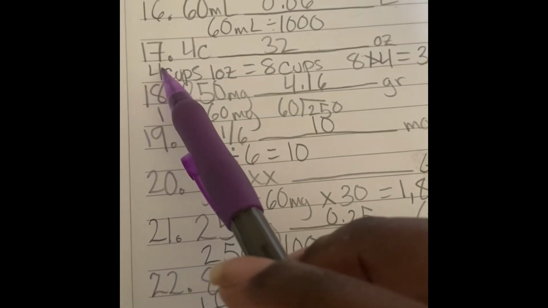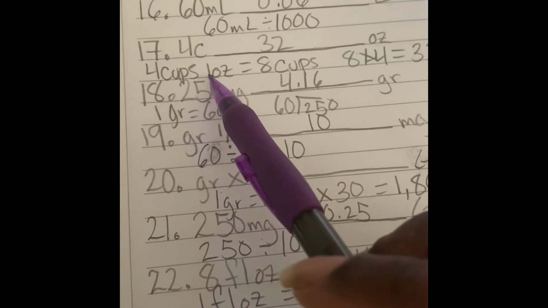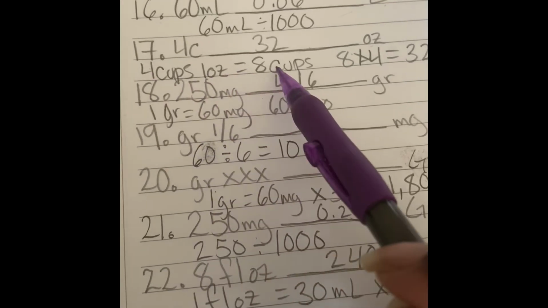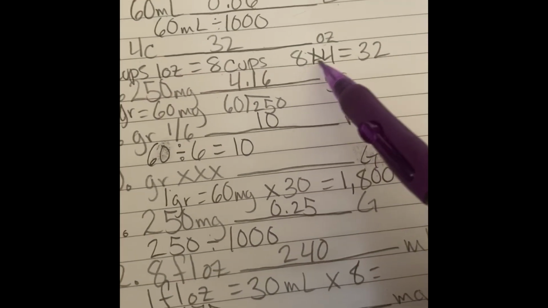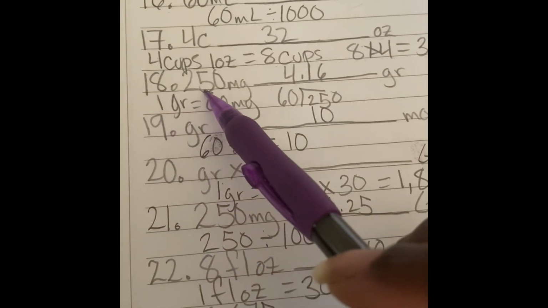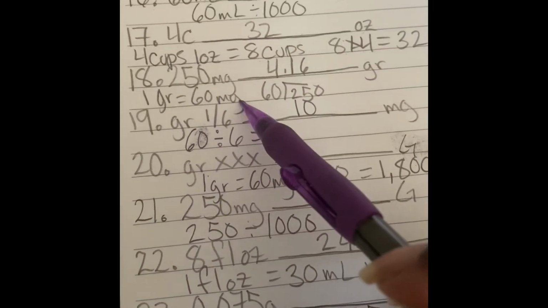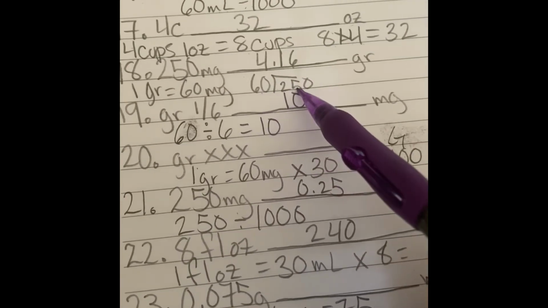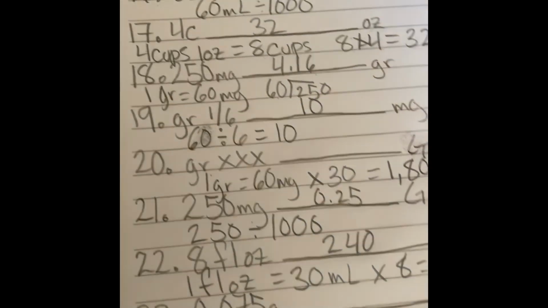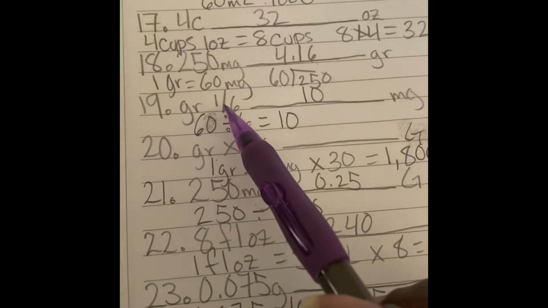Number 17, we have 4 cups equals blank ounces. 1 cup is equivalent to 8 ounces. So you do 8 times 4, which will give you 32 ounces. Number 18, we have 250 milligrams equals blank grains. 1 grain equals 60 milligrams. 60 divided by 250 equals 4.16.